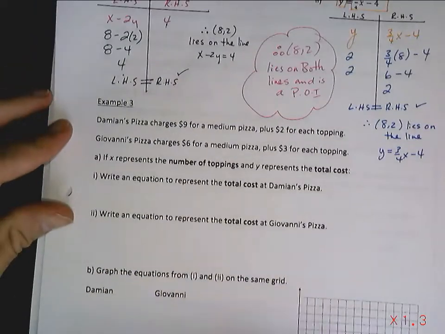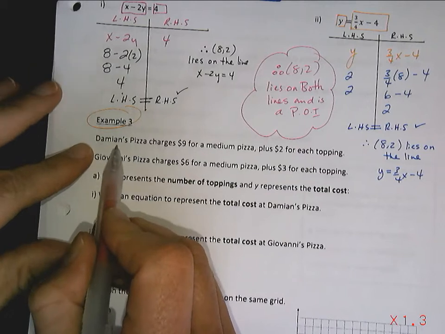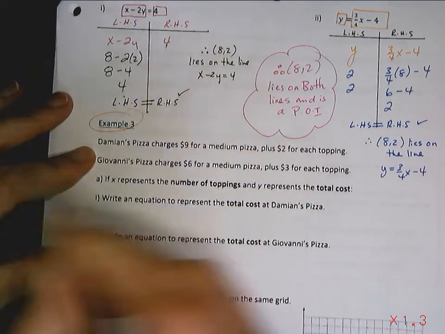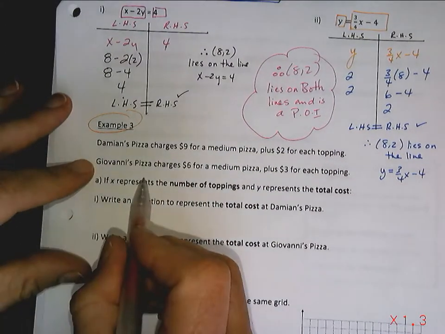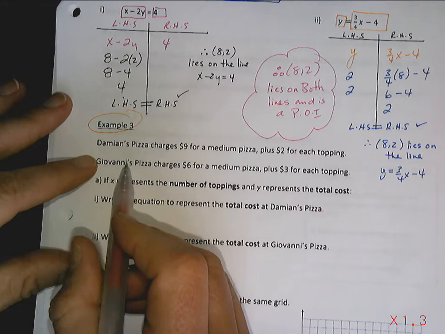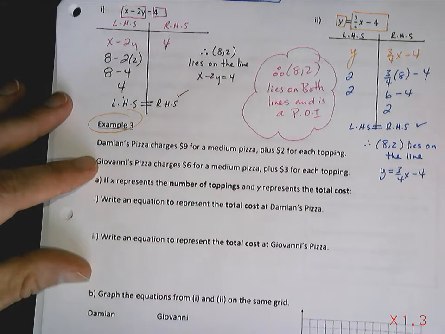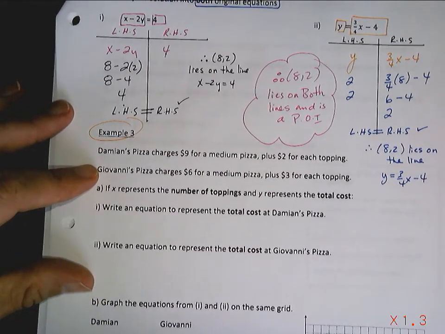Okay, example 3. Damien's Pizza charges $9 for a medium pizza plus $2 for each topping. Giovanni's Pizza has changed their price structure. It's $6 for a medium pizza now and $3 for each topping. So I got two different pizza stores going here.